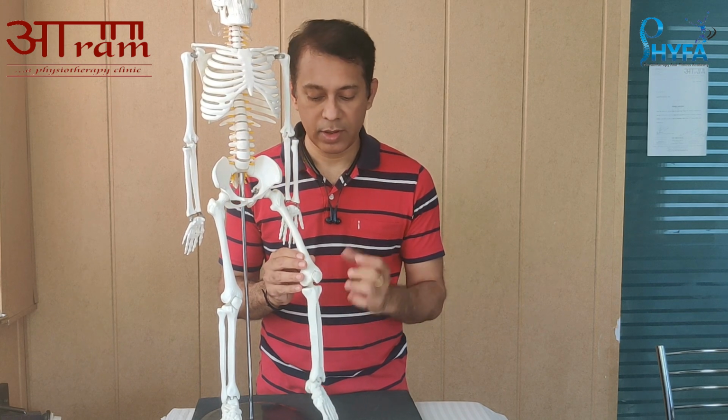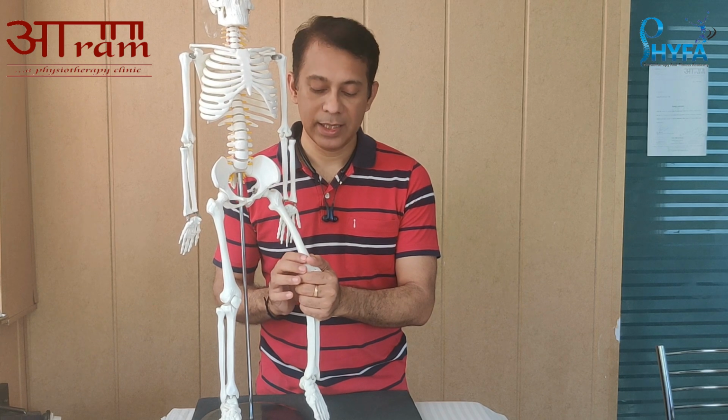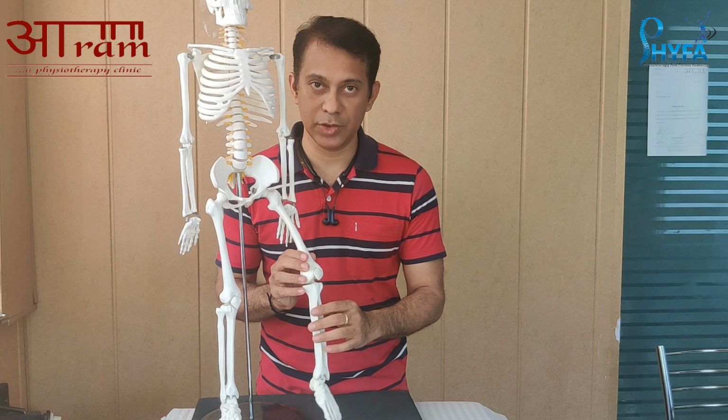After 5 to 7 minutes of ice, you need to give a support or a compression. Compression can be in the form of a compression bandage or a splint. Now, a splint has to be given or not. If the person is not able to weight bear, not able to stand, then you need to give a proper support which should not allow even a minimum movement in the knee joint.